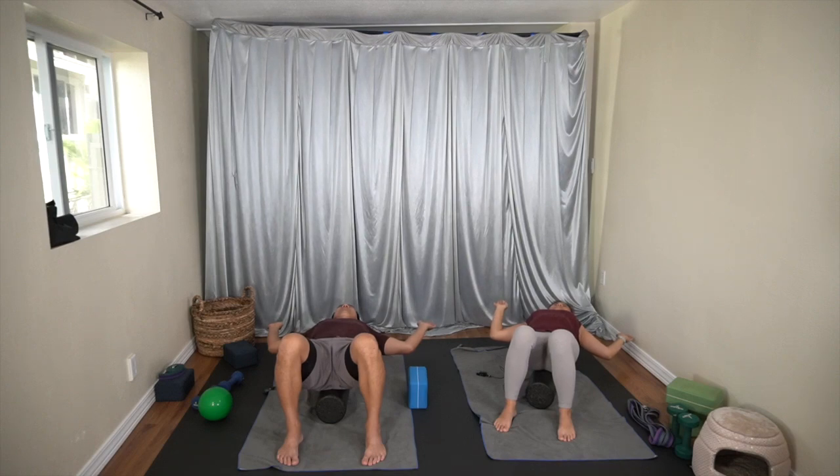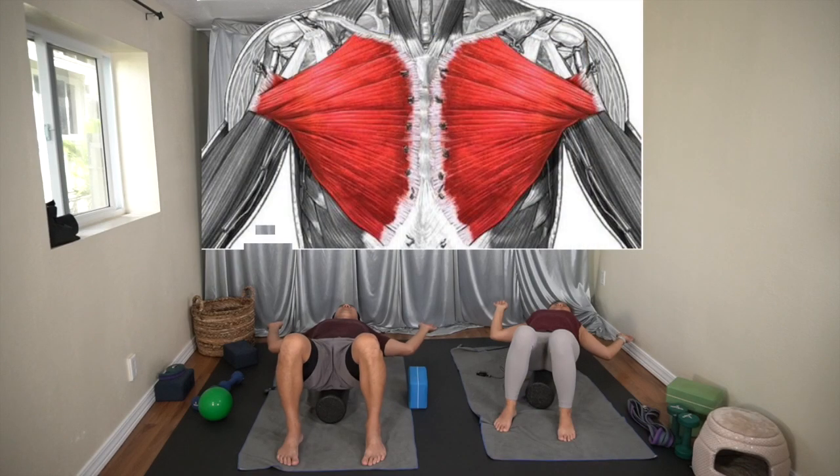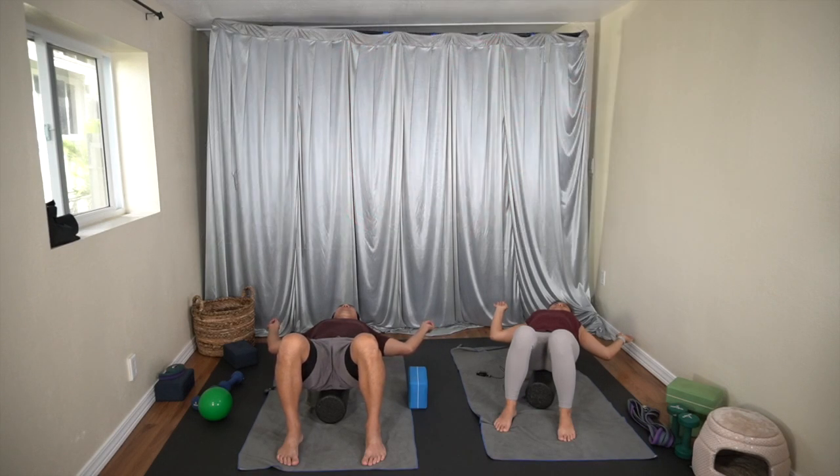You can feel the tightness of pectoralis major, your chest muscle. You may feel your pinky and ring fingers getting a little numb, and that's okay. This is a good stretch to open up circulation so that doesn't happen when you're not in this weird position.